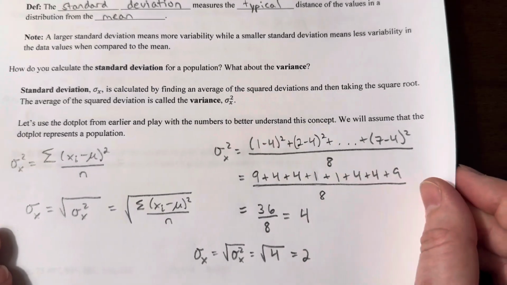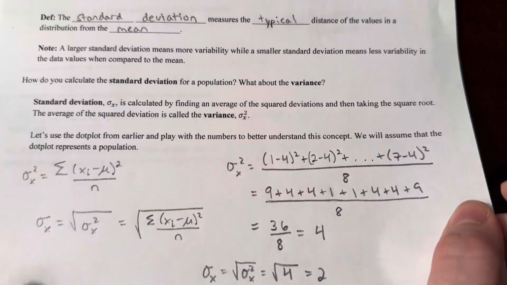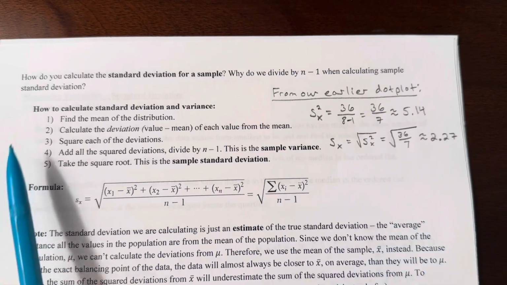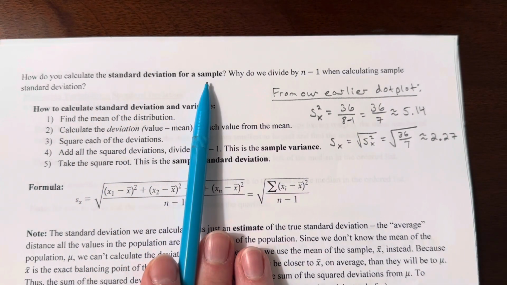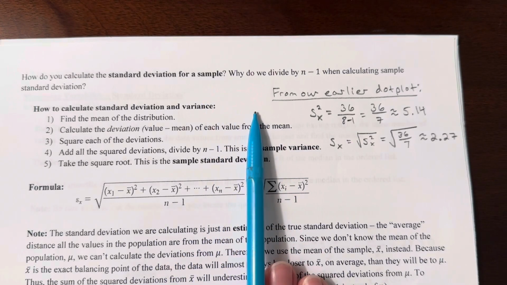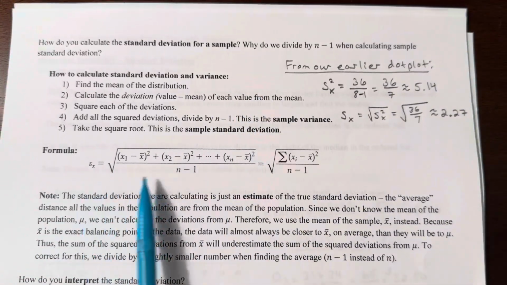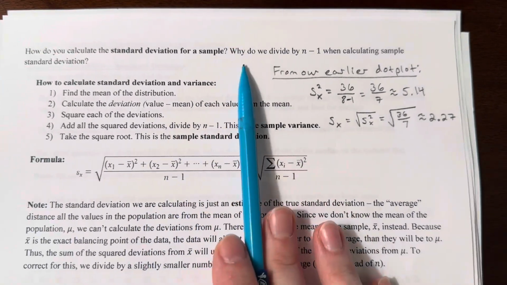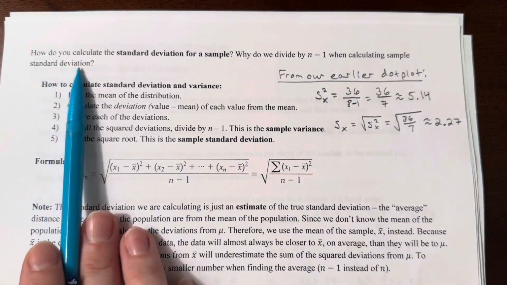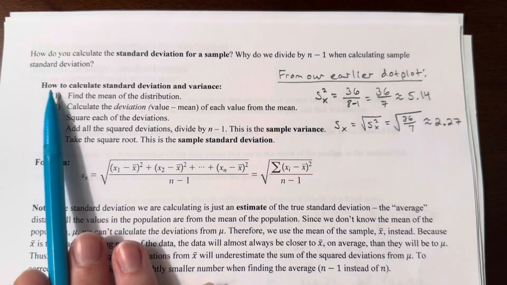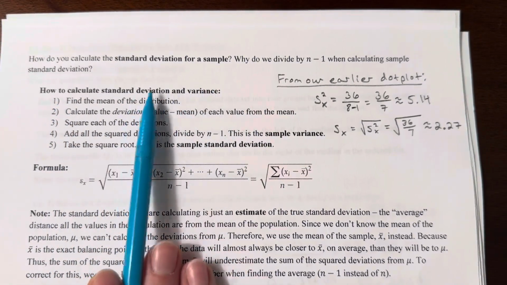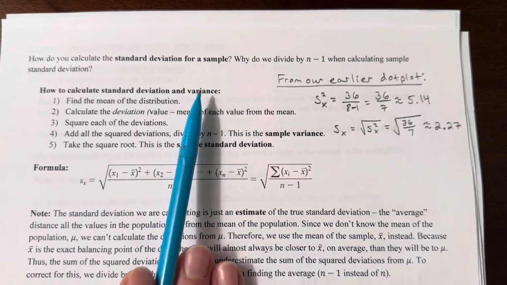Now, do we always have population data to work with? Nah, which is going to take us to our next page. So how do we calculate the standard deviation for a sample? Now, this is the formula for standard deviation from a sample. I want you to notice that there's this n minus 1 at the bottom instead of n. Why do we divide by n minus 1 when calculating sample standard deviation? So first, how to calculate it. And also for the variance, because sometimes you'll be asked for standard deviation, sometimes variance.